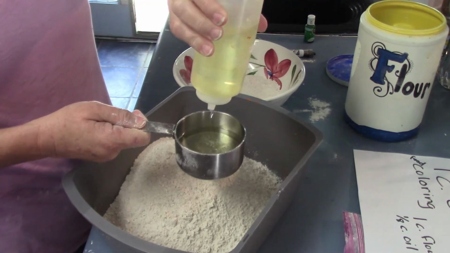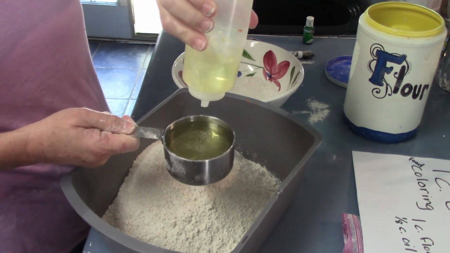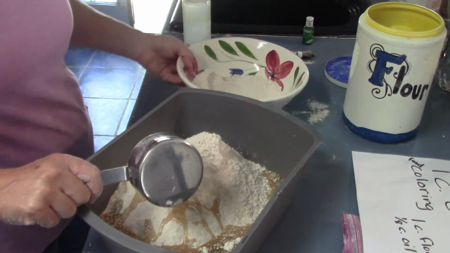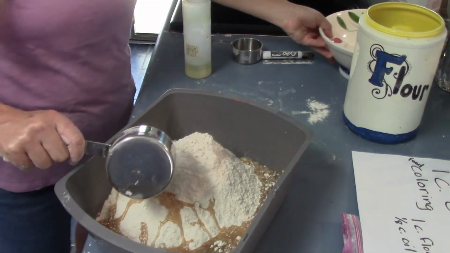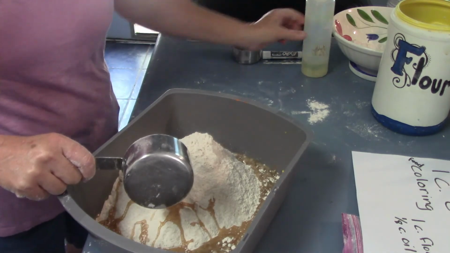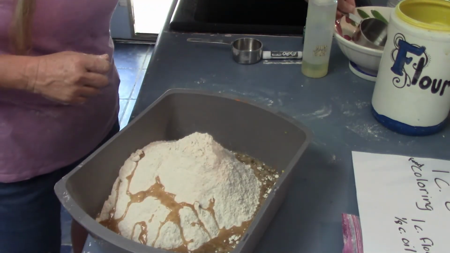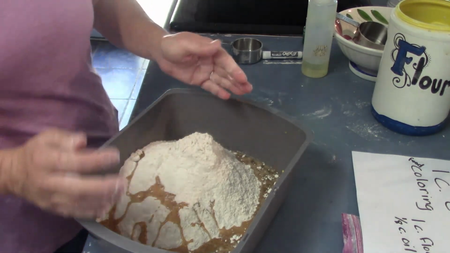Now, I'm using cooking oil and I need 1 cup of oil. So I'm going to squeeze my cooking oil into here until it's full and pour it in. Now let me tell you, moms, I found that a little extra oil was better than being short, so we're going to mix it up, and when we mix it up we may add some extra oil.